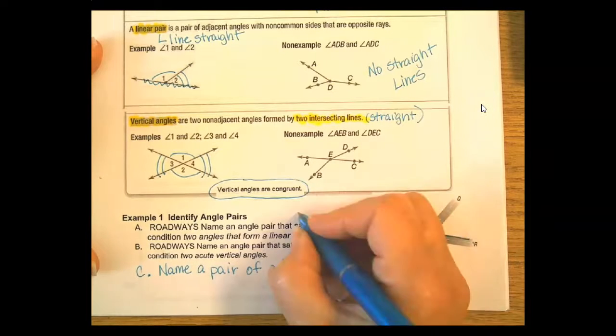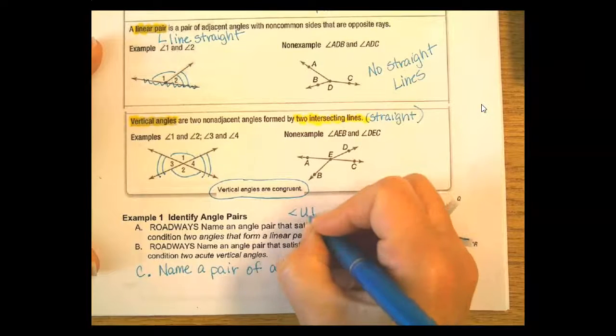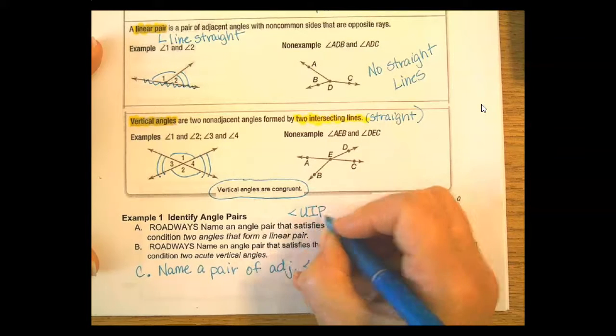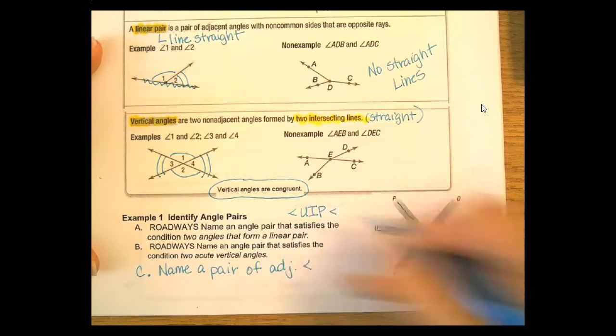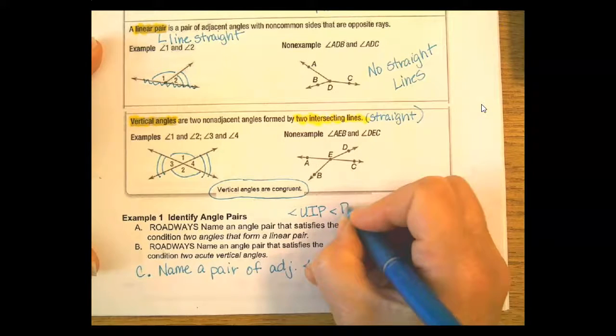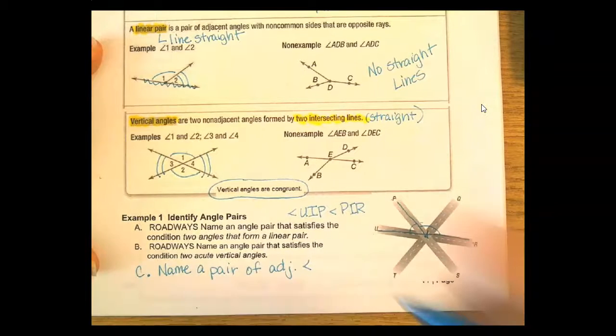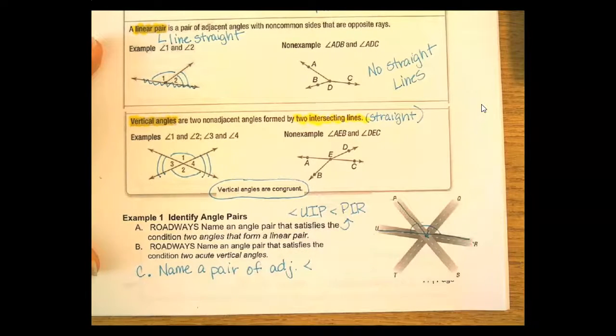So angle UIP. Remember, the vertex is always in the center, and angle PIR. Okay, so that's that one.